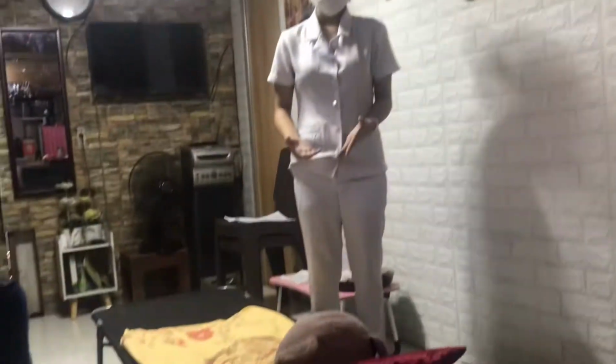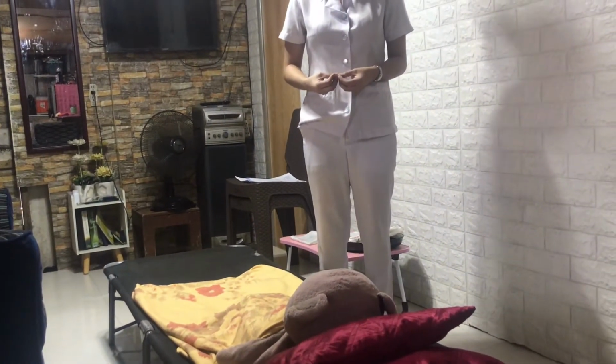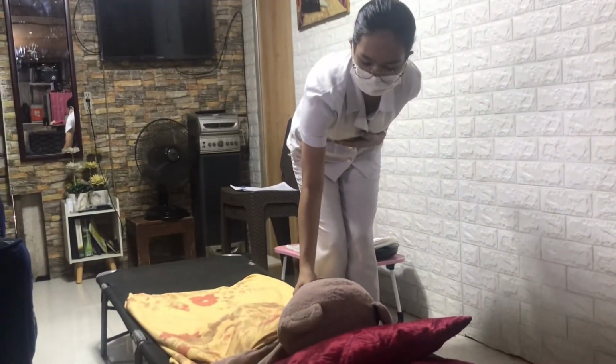But before anything else, ma'am, may I have your name and your birthday, please? Karen Kate C. Gabriel. Thank you for that. And may I check first your wristband? That's great. By the way, ma'am, for this assessment, we're going to insert the catheter in your genital area. Let me know if you are good with that.